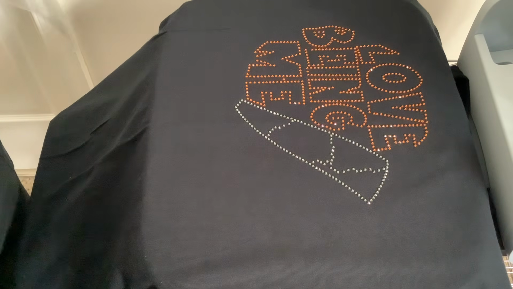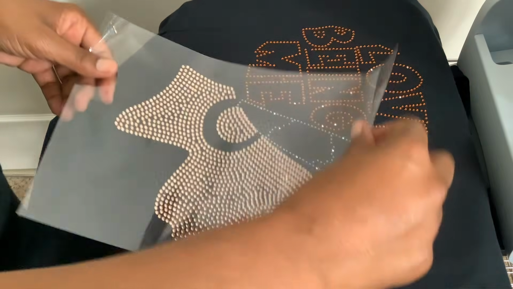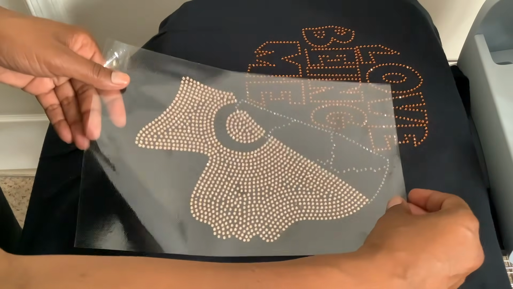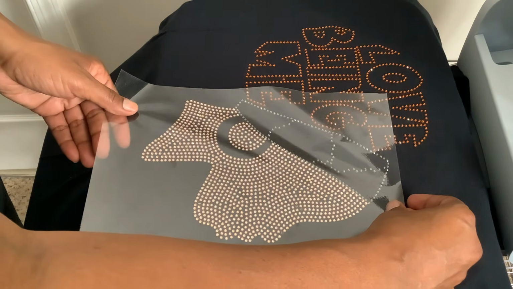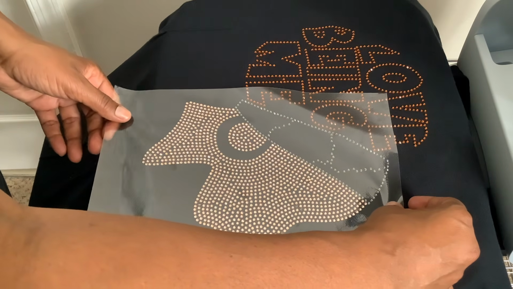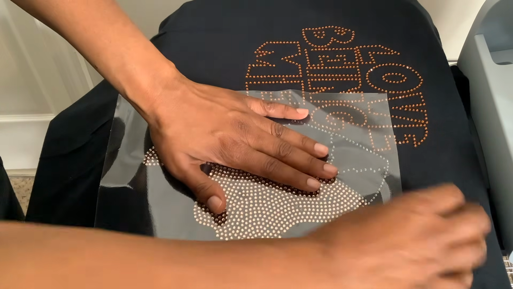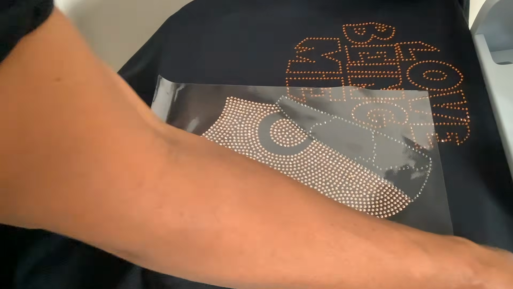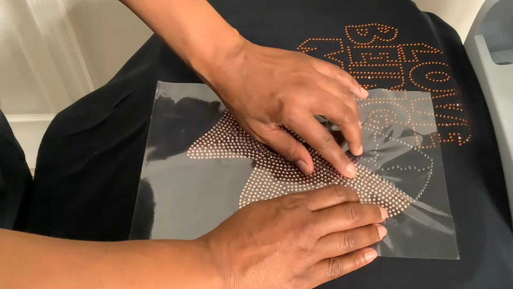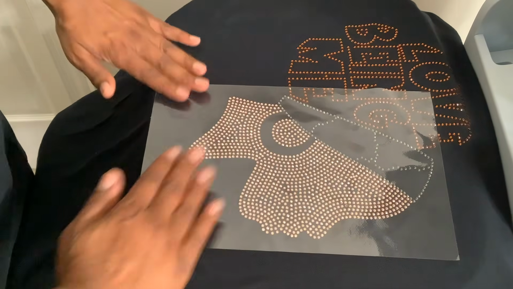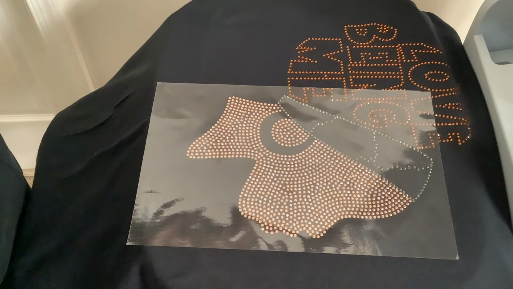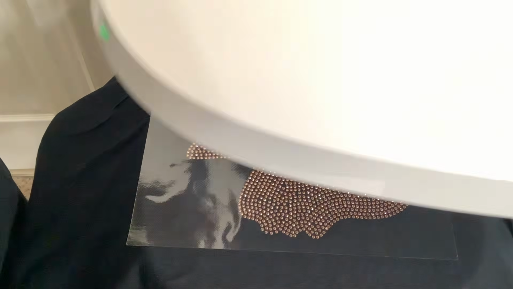Next, I'm going to place my next layer. So I'm going to place it down, and when I place it down, I'm going to make sure that I line it up, but I also am going to line it up so that none of the rhinestones are touching each other or overlapping. So you just want to make sure that when you place your design down, none of your stones are overlapping. And I'm going to press this layer at 350 degrees for 15 seconds.